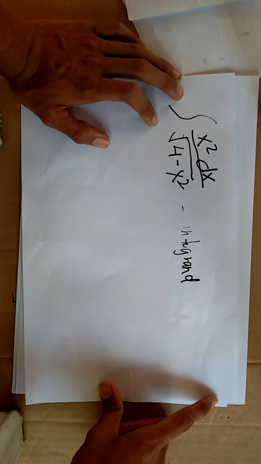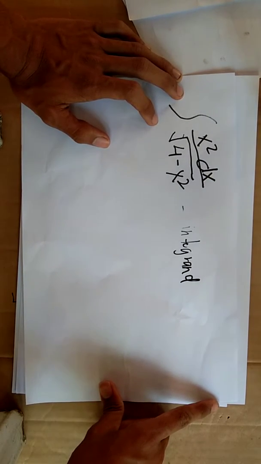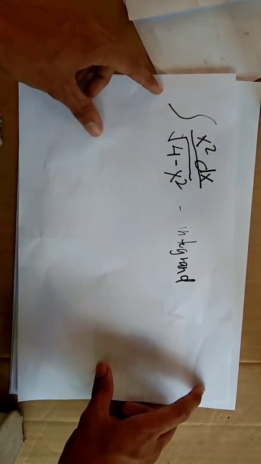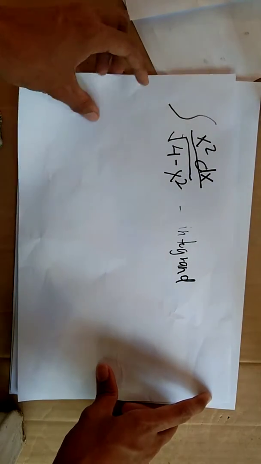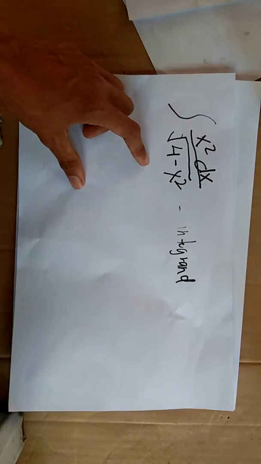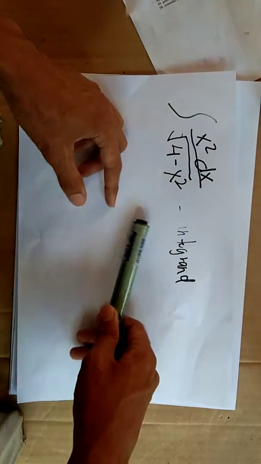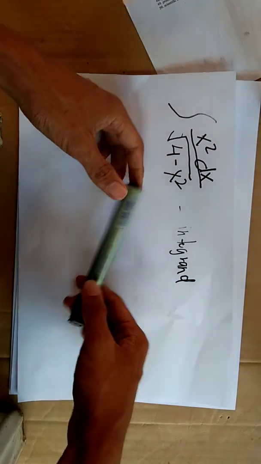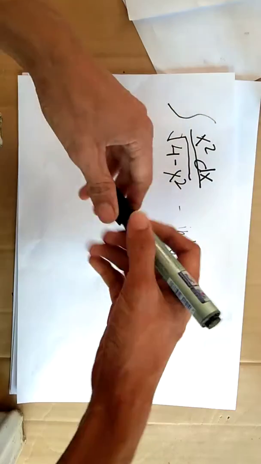Today we are going to solve this equation using integration by trigonometric substitution. First, in solving this we need to look at the integrand, and our integrand here is 4 minus x squared.